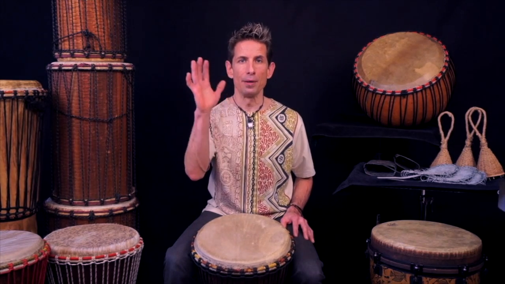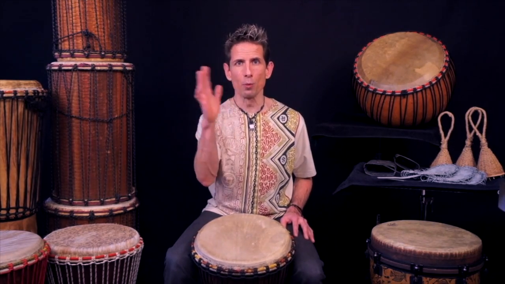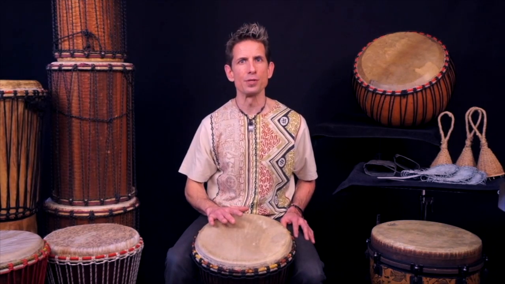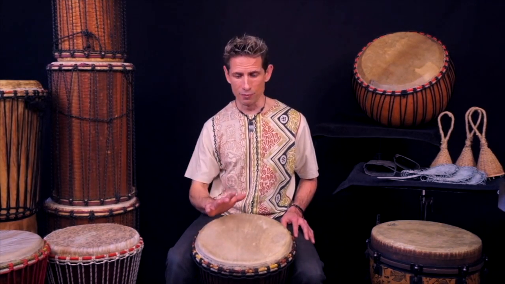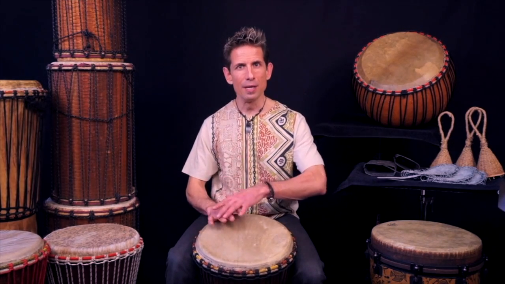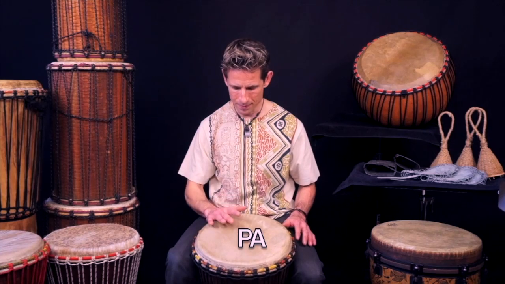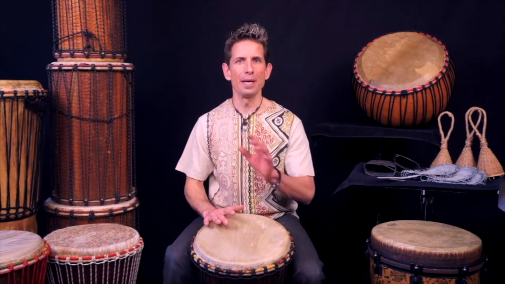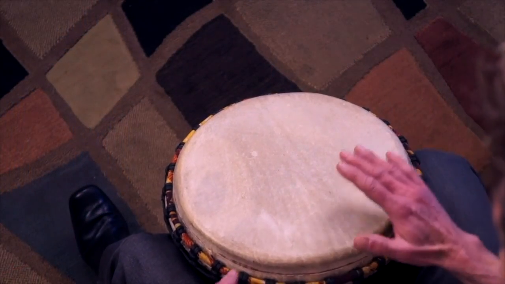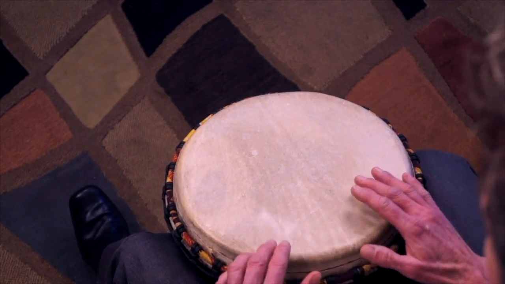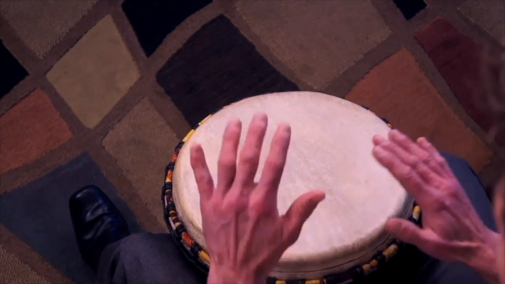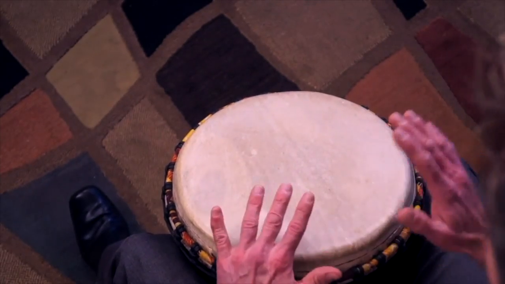Okay? So for our dominant hand, we're going to call this slap the pa. We're going to use that slap number 1, that first slap that I often refer to as the djembe slap. The energy is going to come from here, the hand's going to meet the bearing edge, and the fingers are going to bounce off the drum. Pa, with our dominant hand. The non-dominant hand we're going to call ta. So we have pa, ta. Pa, ta, pa, ta, pa, ta.